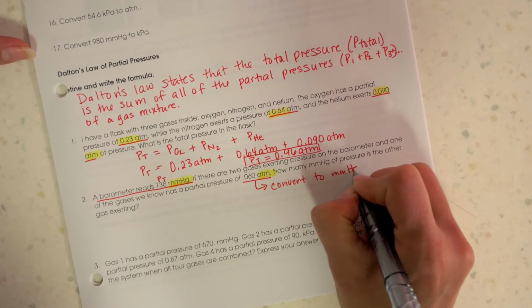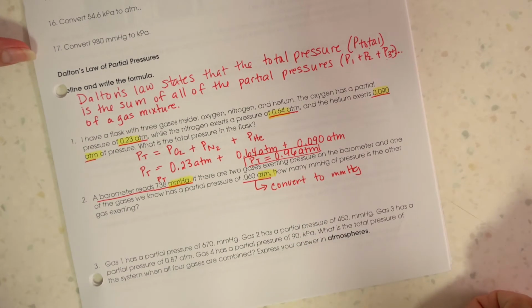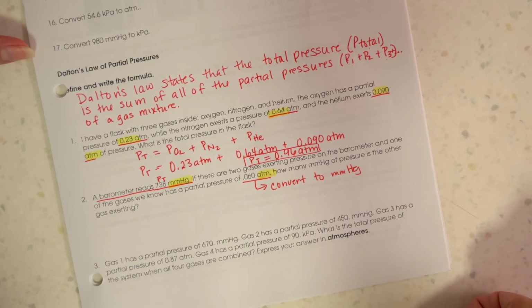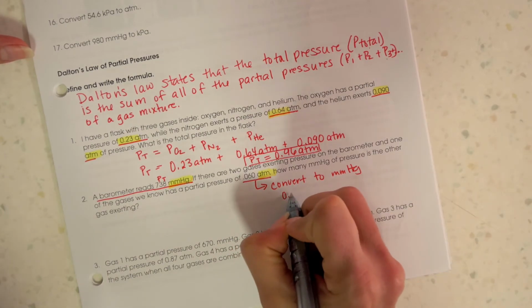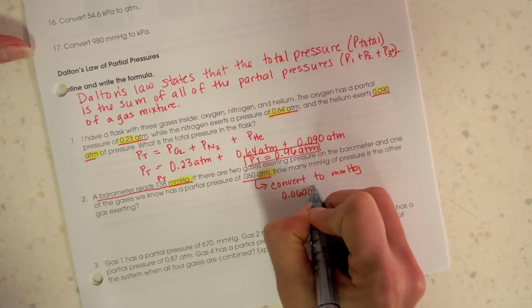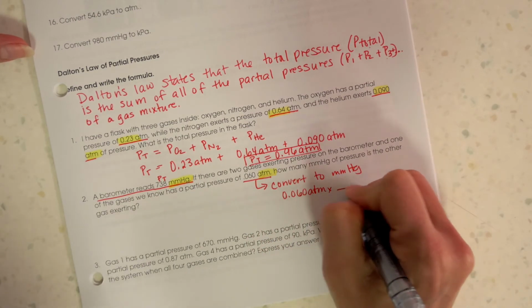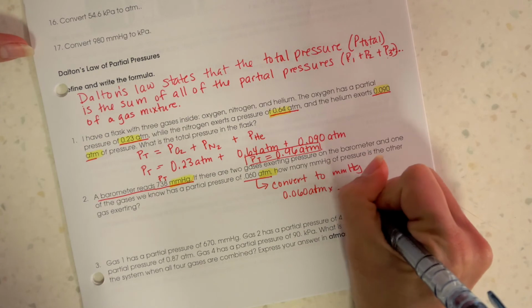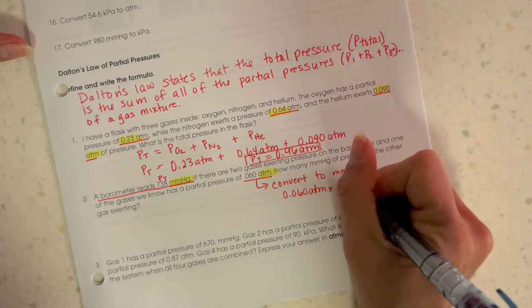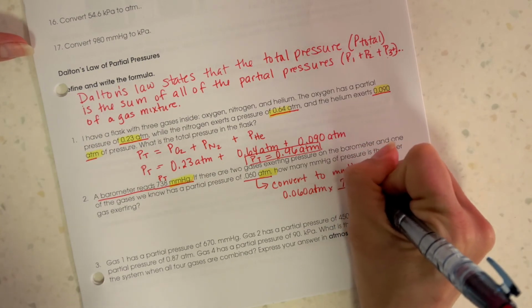And so to do that, we know that 1 atmosphere equals 760 millimeters of mercury. So we write our given. Just going to do a conversion that we've been doing all year. 1 atmosphere on bottom, 760 millimeters of mercury on top.